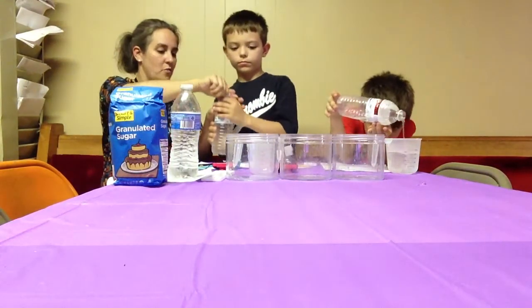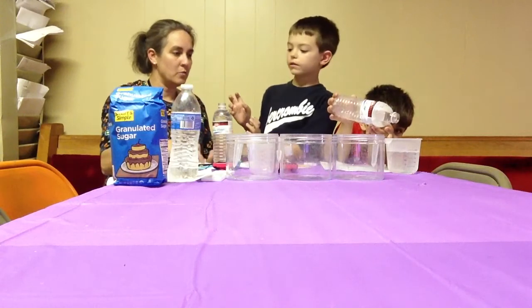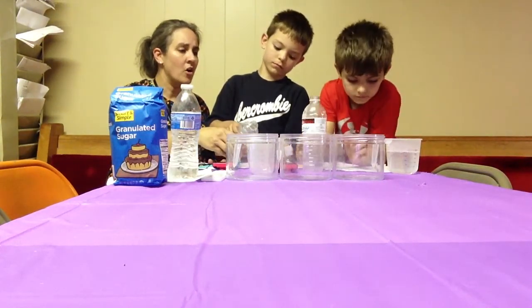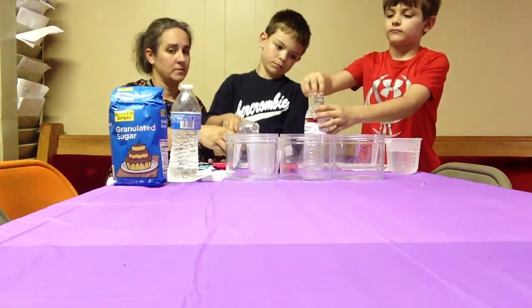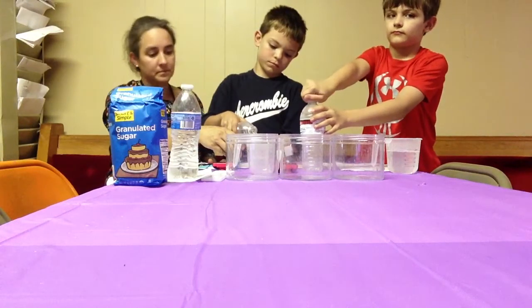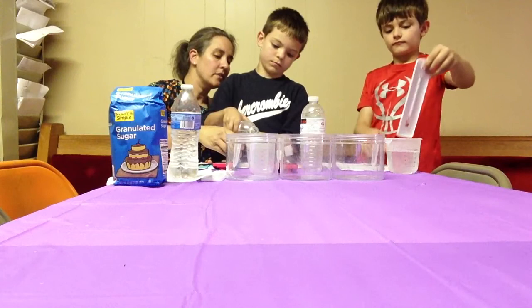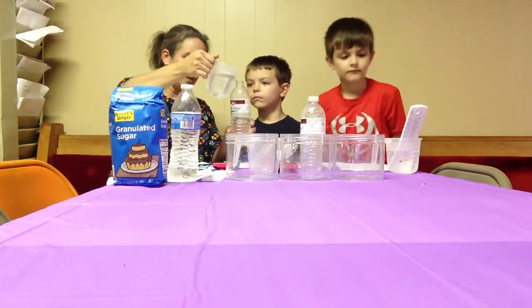All right. So we're going to take the top off. Don't fill it all the way up, Ben. We're just putting 1 cup of water in there because we have to make sure that all of our water is the same amount. Put it to 1 cup. You think that's good, Cole? Let's see here. Oh, I think we got just a little bit extra.